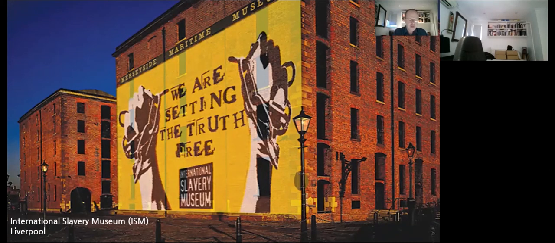In 2007, amid the bicentenary of abolition commemorations in the United Kingdom, the International Slavery Museum was opened in Liverpool. Once just a small part of the Merseyside Maritime Museum, this major new space signified growing national attention to the UK's involvement in the histories and legacies of the slave trade.